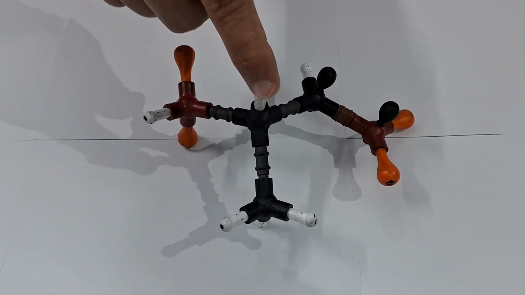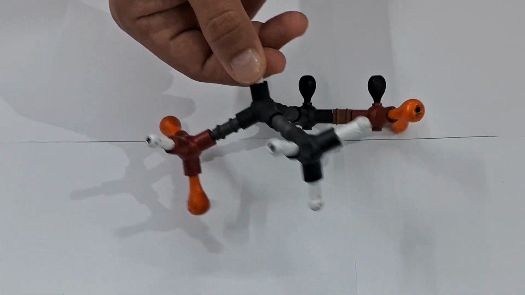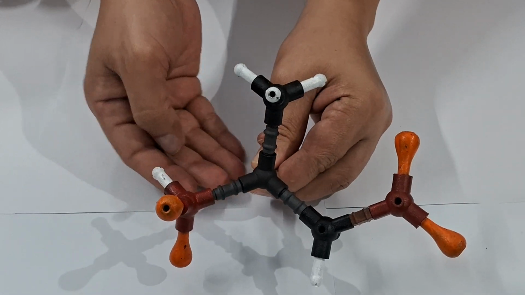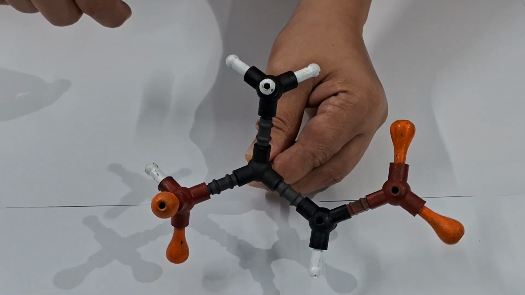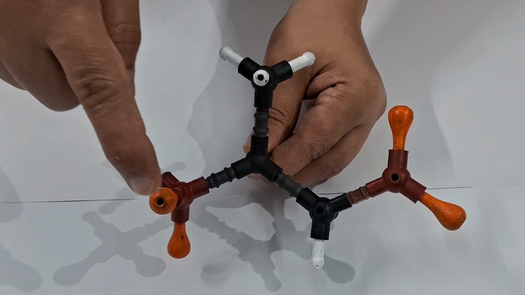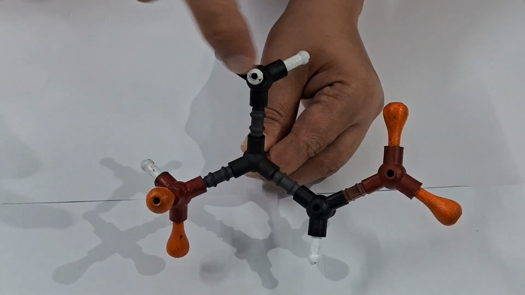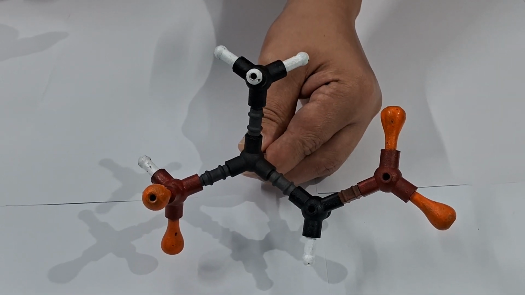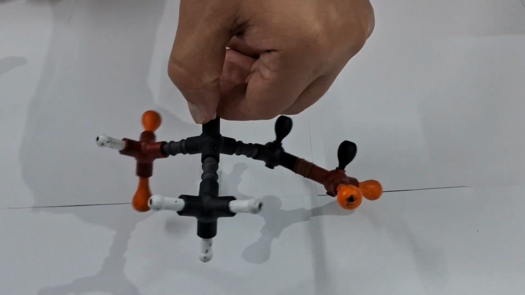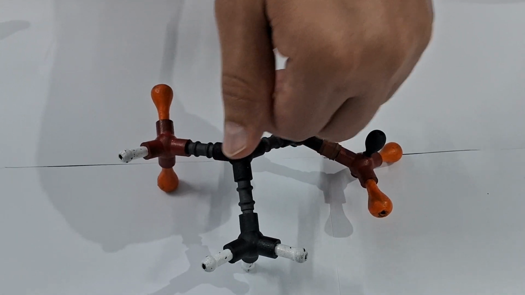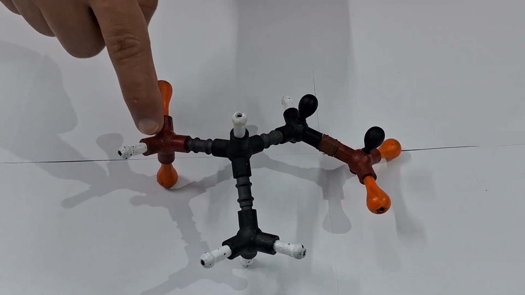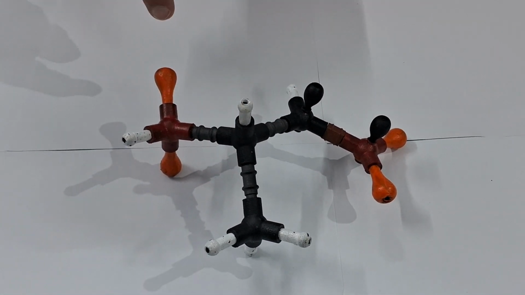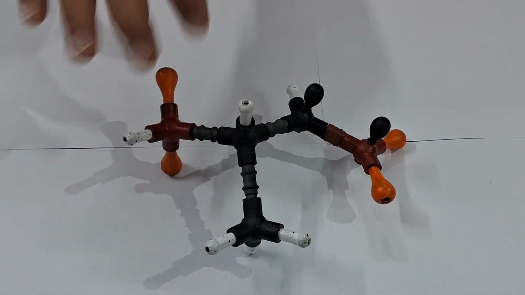So the fourth preference one goes behind the plane, facing the paper here, and the rest of the groups face towards you. Now, as we saw, the preferences 1, 2, 3 are in the anti-clockwise direction. So it is S configuration. So this is lactaldehyde with S configuration. The IUPAC nomenclature for this is 2-hydroxypropanal, or propionaldehyde. Okay.